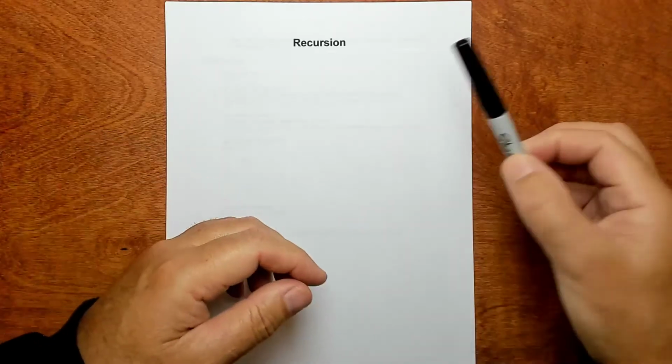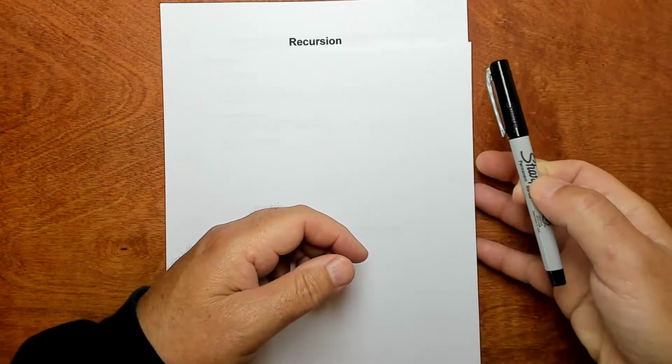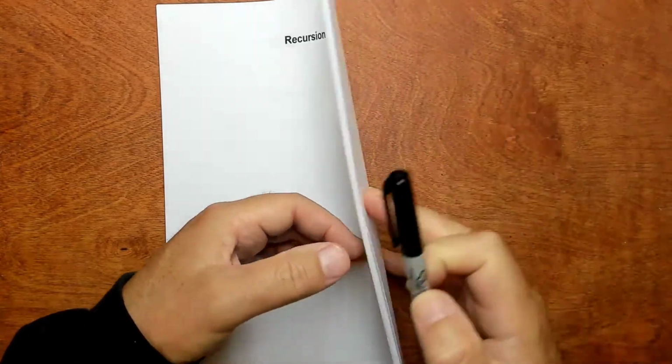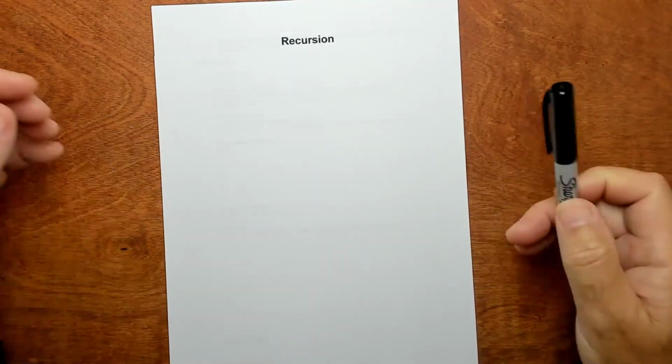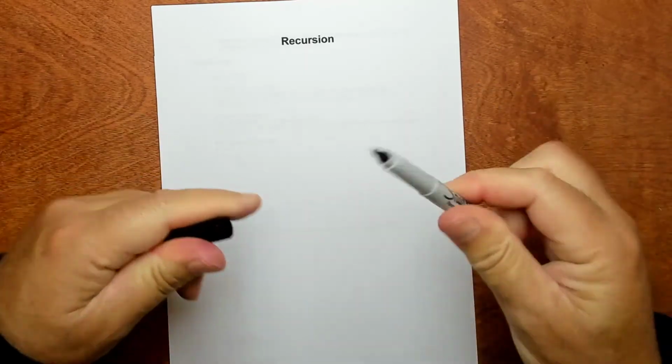Welcome back. Let's talk about recursion. I'd like to go through these notes with you. There's about 15 pages, but don't panic. A lot of this is code and we don't need to look at every single line.